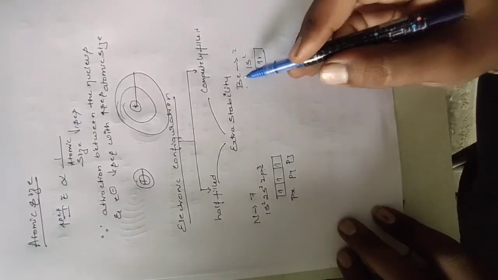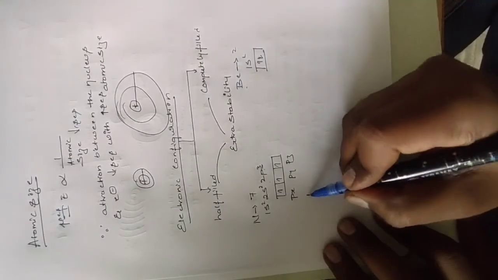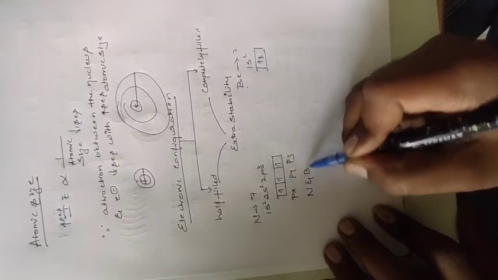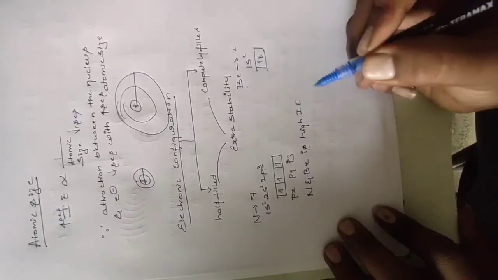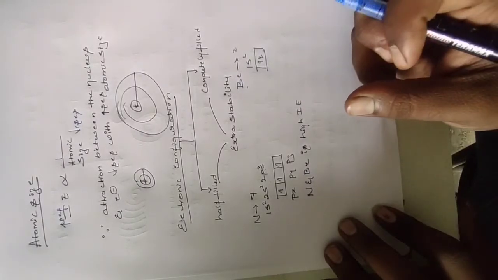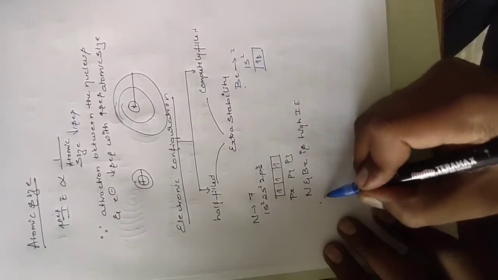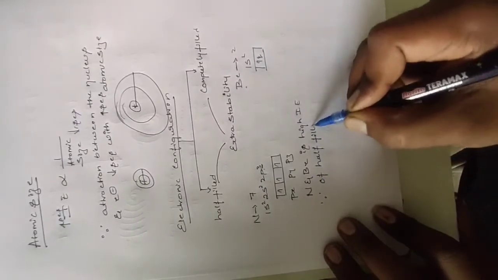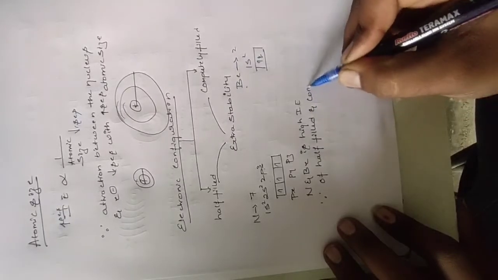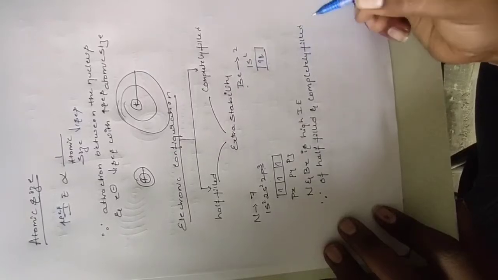Sorry, nitrogen, not sodium. Nitrogen and beryllium have higher ionization energy in the periodic table because of half-filled and completely filled orbitals.